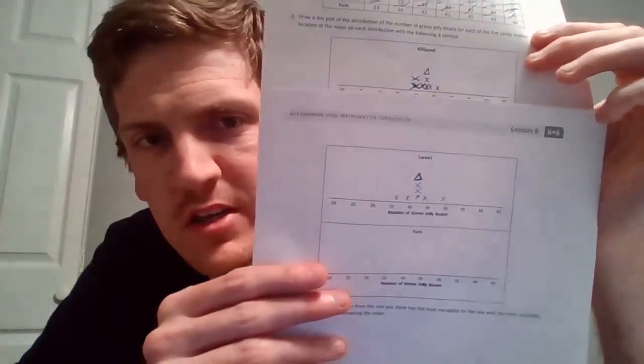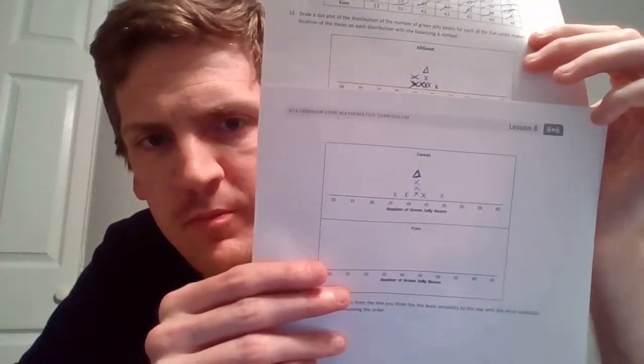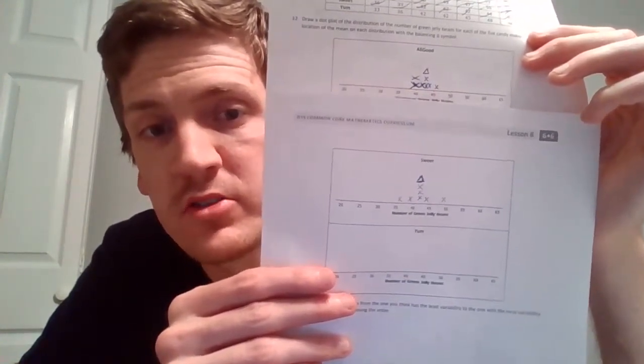But if I go one last time and try to compare it to all good, while sweet does a pretty good job at staying close to the average of 42, it doesn't stay as close, it appears, as all good does. So while sweet has pretty close numbers to its mean, they don't stay as close as all good. So it looks like all good still has less variability than sweet does.